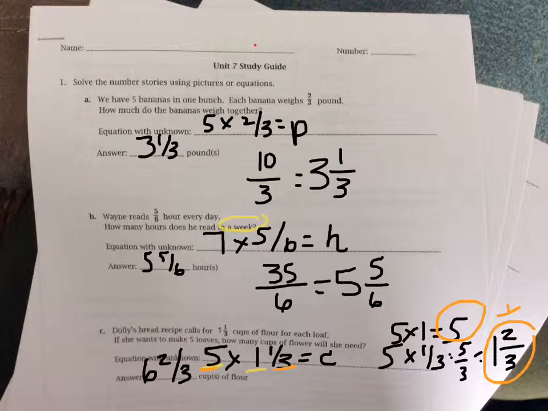All right? Mrs. Hall, could I tell you how I did it? Sure, Harley. 1/3 times 5 equals 5/3, or 1 2/3. But 1/3 times 5 is 5/3, right? No, it says 1 1/3. So I just did 5 times 1, plus 1/3 times 5 equals 5/3, so 5 plus 1 2/3 is 6 2/3.